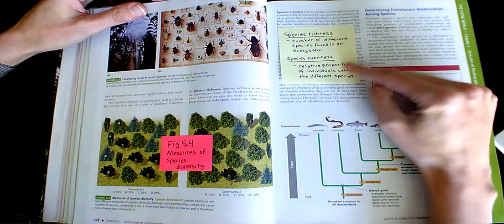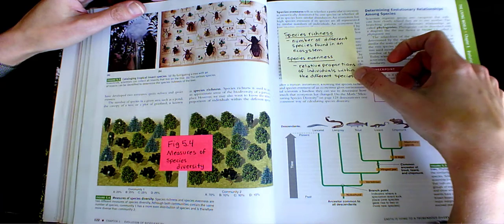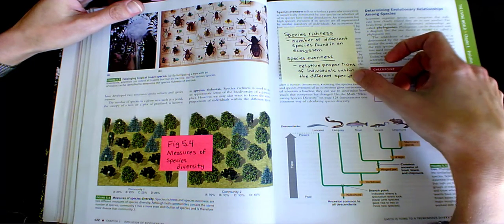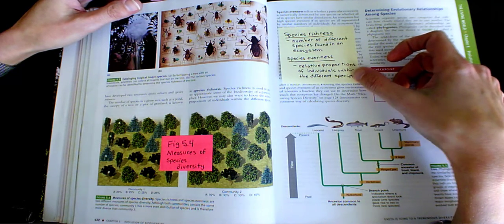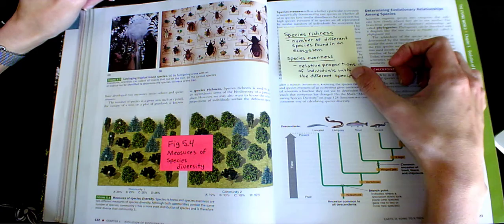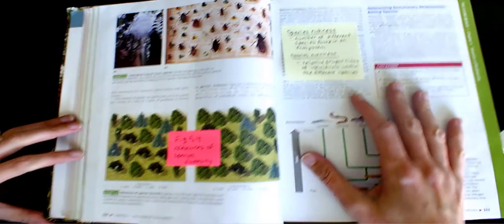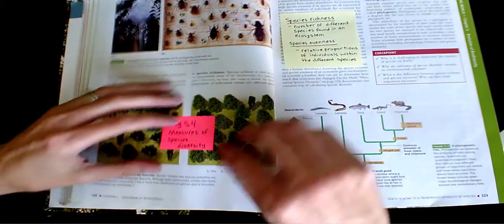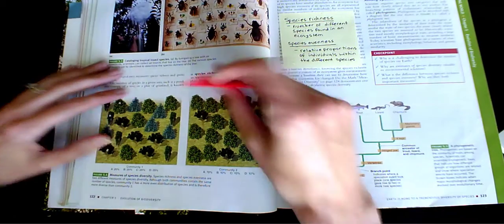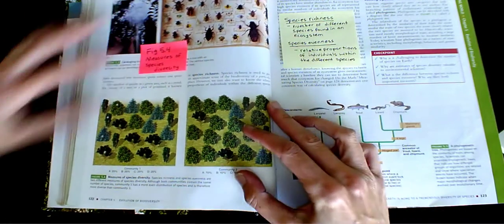Species evenness would be the relative proportions of individuals within the different species. So how many of each species are represented in that particular area. The more equally represented they are, the more biodiverse it is. And so if you look at figure 5.4 here, you can see that you've got two different communities.